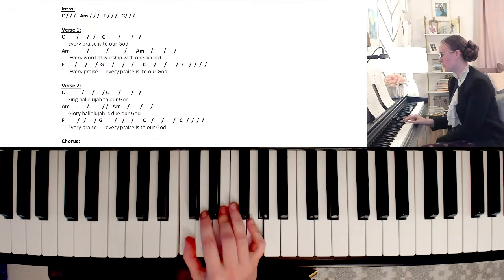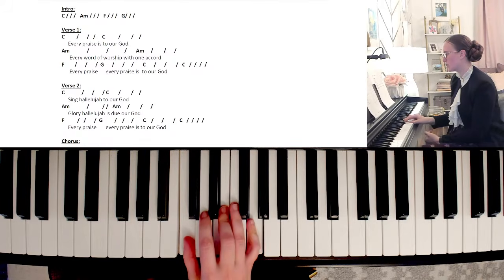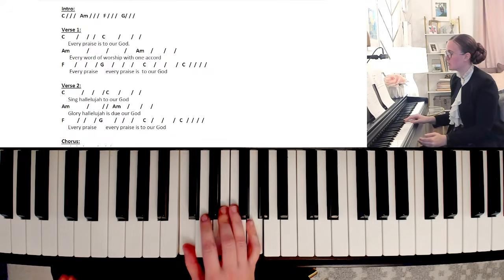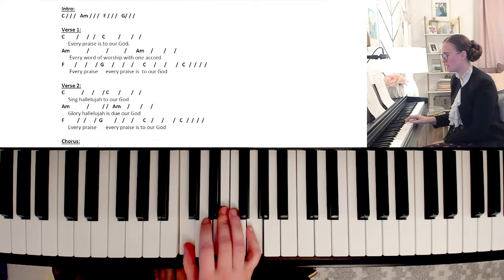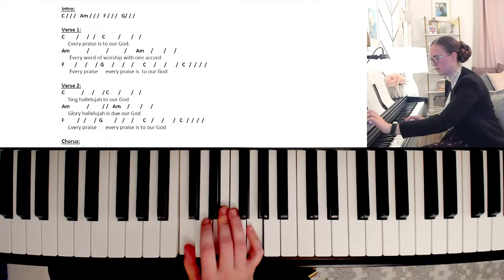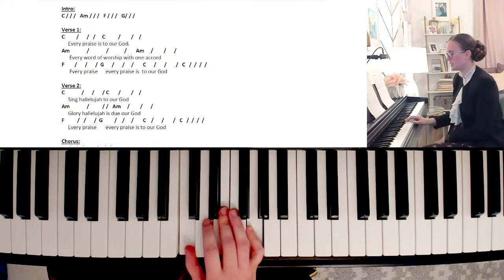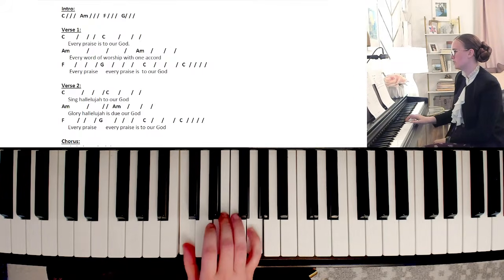Okay, so we're going to follow the same pattern that we did for our other song. We're going to start by just playing the letters. We won't play any slashes. We'll just follow along, get used to jumping and finding these new chords. So we'll start with our intro, starting with C, thumbs on C, just our right hand. Just make sure we've got no questions. Okay, so everybody's good? So we'll start with C.